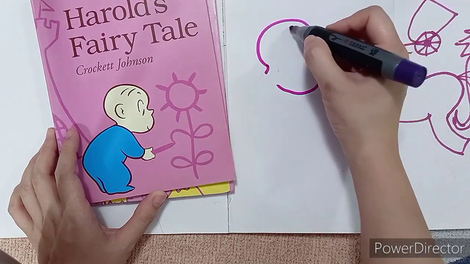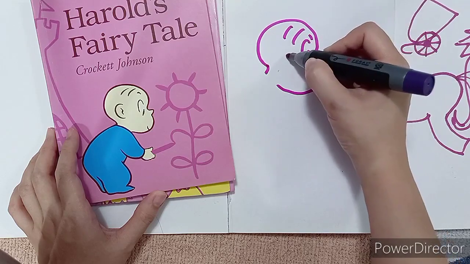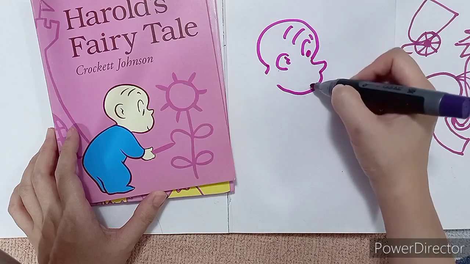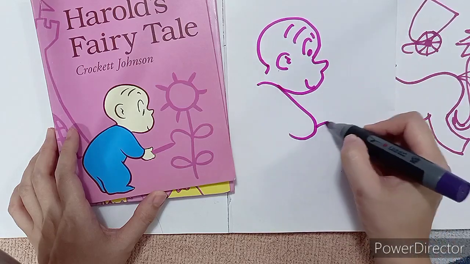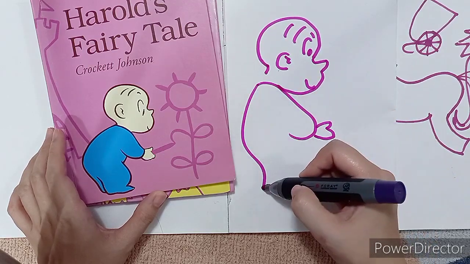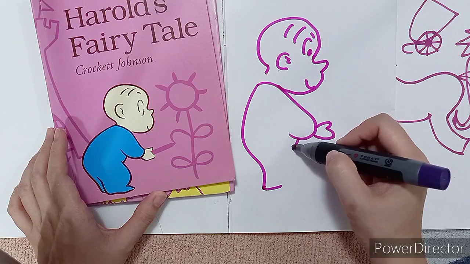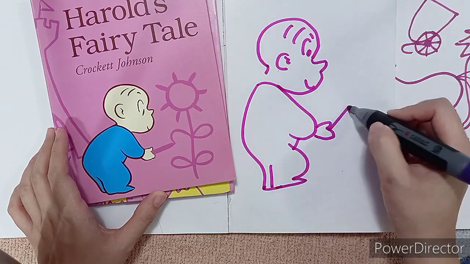Now let's draw little Harold next. Let's get a round head. Start with our circle and a bumpy nose. So he's got a cute smile. And of course he's holding a purple crayon. Okay. So just look at his legs, they're curvy too.